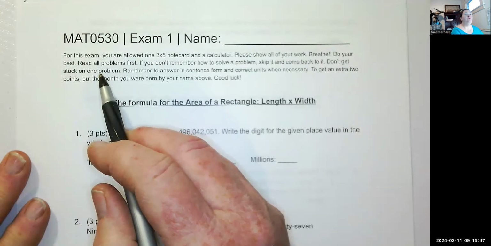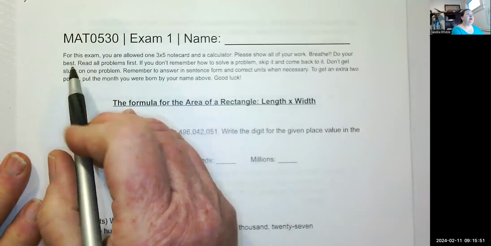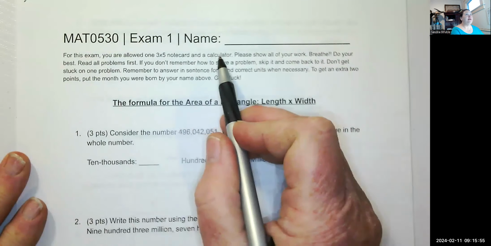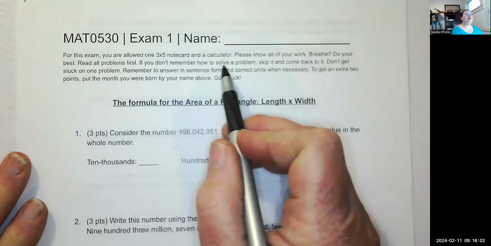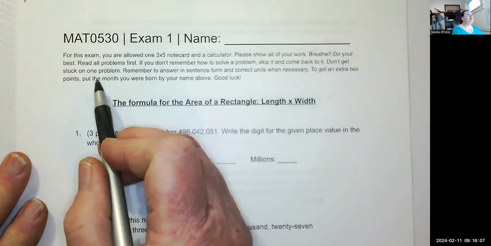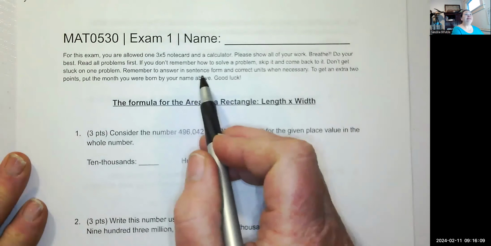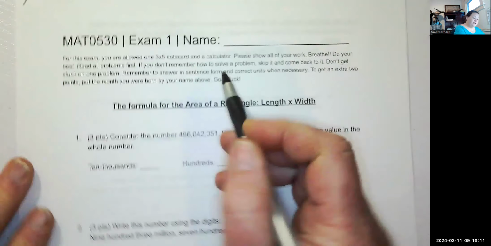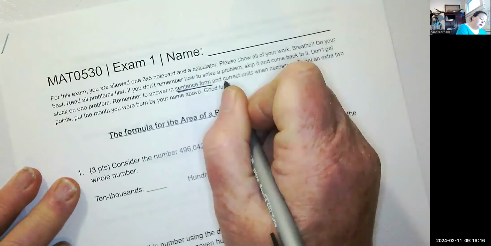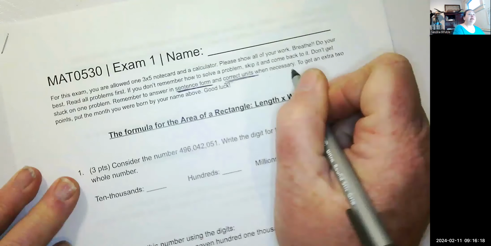And this is my goal, for you to learn to take a test, and to take a test, you need to learn to read directions. So for this exam, you're allowed to use one 3x5 note card or calculator. Great. Please show all your work. Breathe. Do your best. Read all problems first. If you don't remember how to solve problems, skip it and come back to it. Don't get stuck on one problem. Remember to answer in sentence form. This gives you the directions on what my expectations are: sentence form, and correct units when necessary.